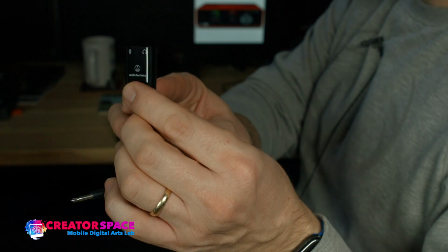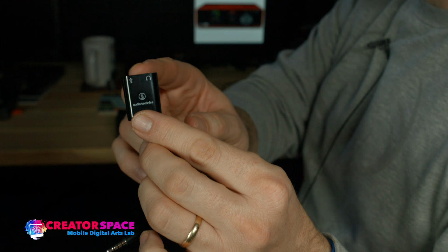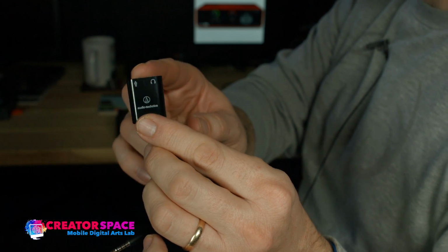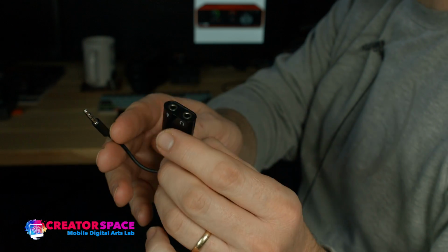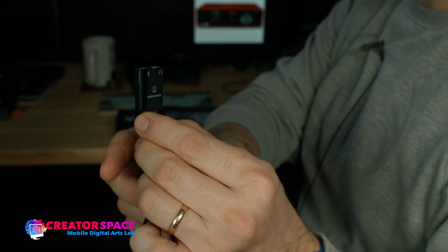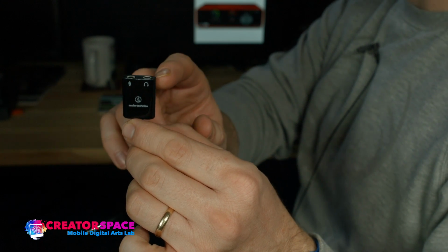And then what it does is it actually has a split there. So headphones go here and the microphone goes on this side. So you can actually monitor and talk. So it's kind of splitting what your headset would do in a cell phone or a smartphone. And then you split the microphone and the headset there.